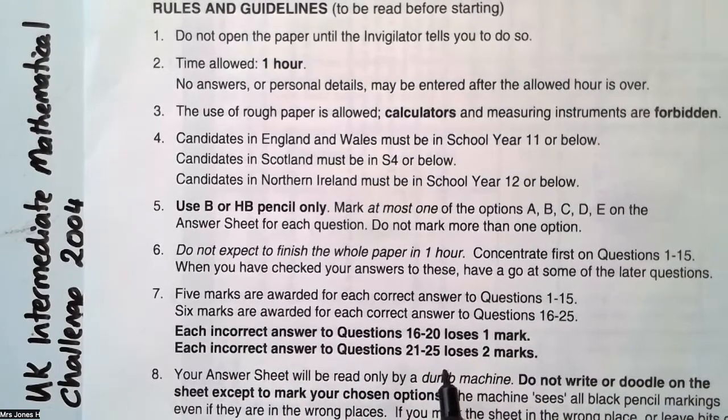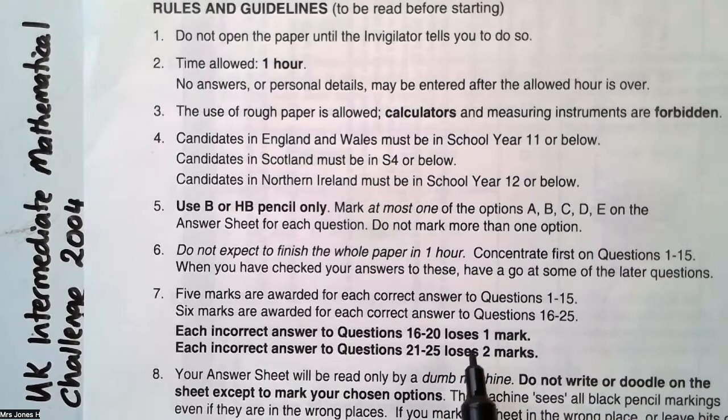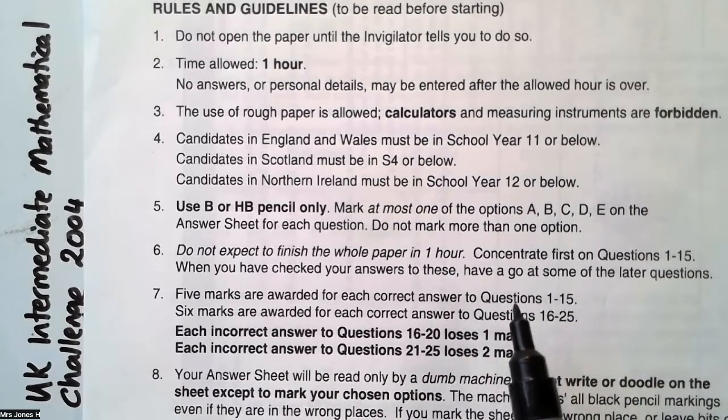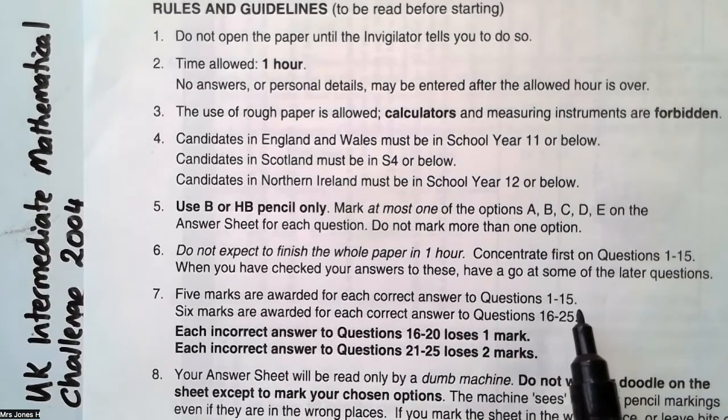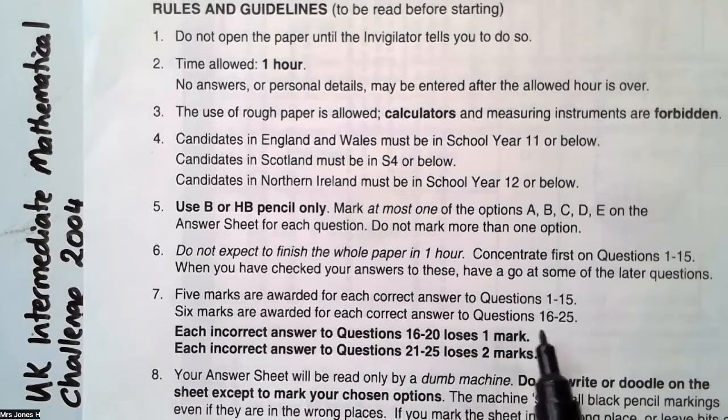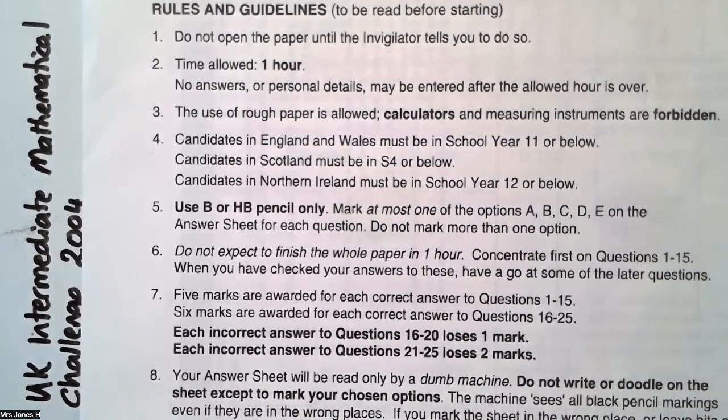There are penalties for incorrect answers when you actually do the challenge for real, but in my classes, I ask you to ignore these because I would much rather you try as many questions as possible, and I'll give you full marks as per these here, 5 marks for questions 1 to 15 and 6 for the remainder.